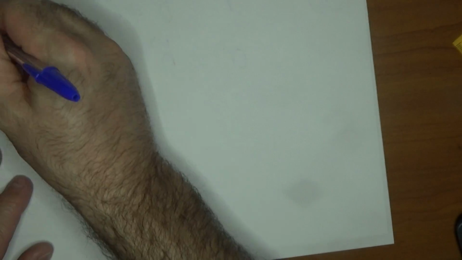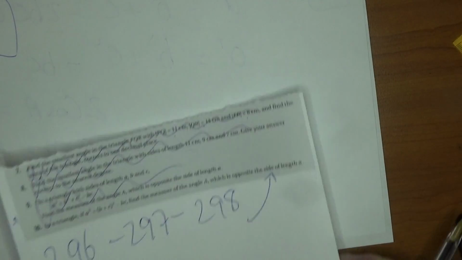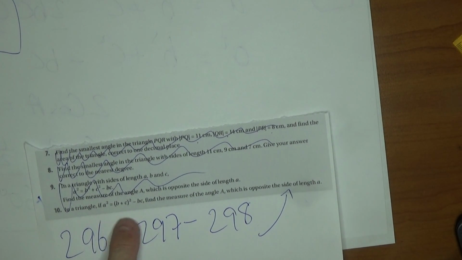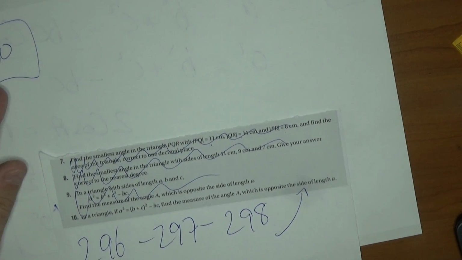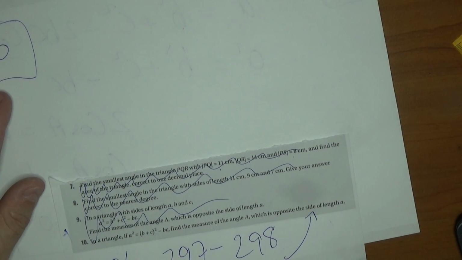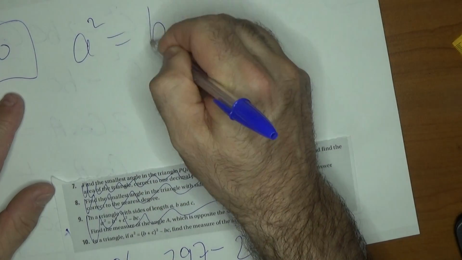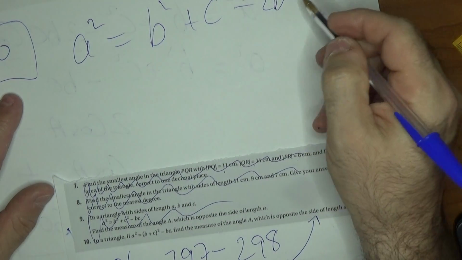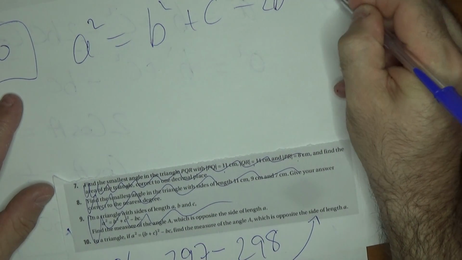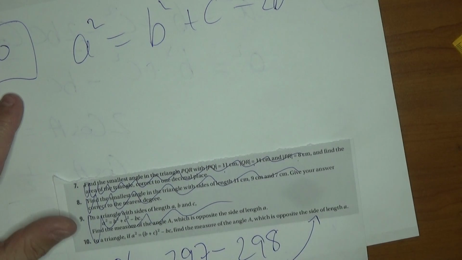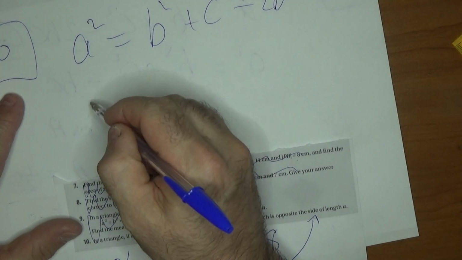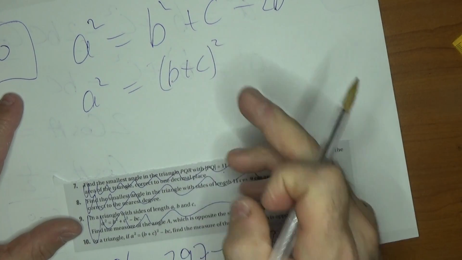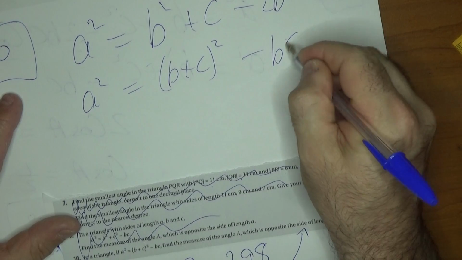And one to go. Question 10. In a triangle, if this is true, find the measure. Oh, I have to do a bit of problem solving here. So remember again that a squared is always equal to b squared plus c squared minus 2bc times the cos of a. Okay, and they're giving us a squared is equal to b plus c squared, minus bc.